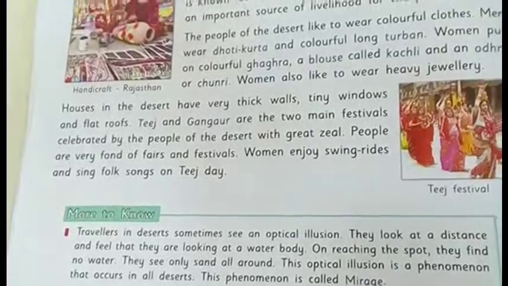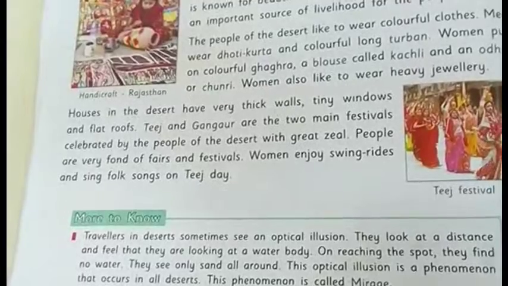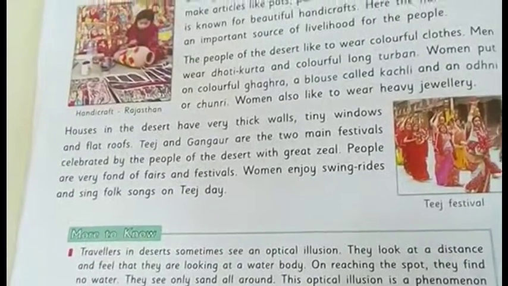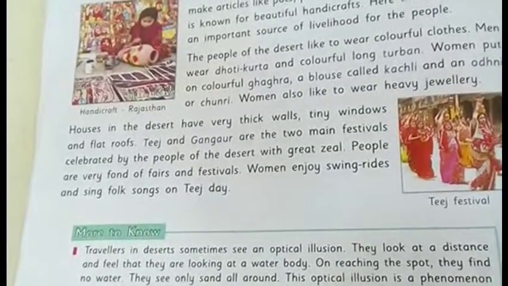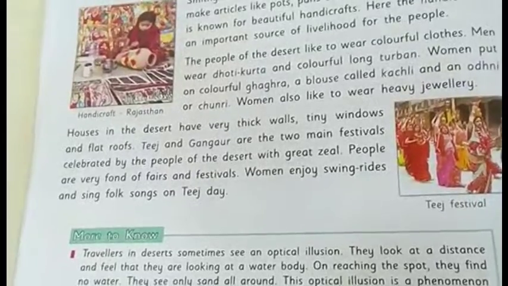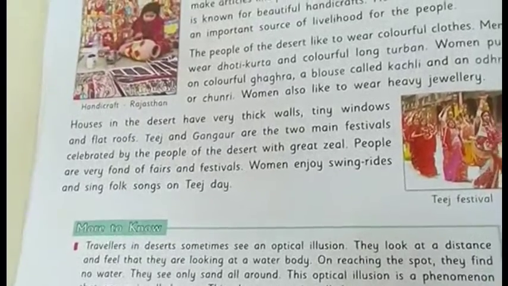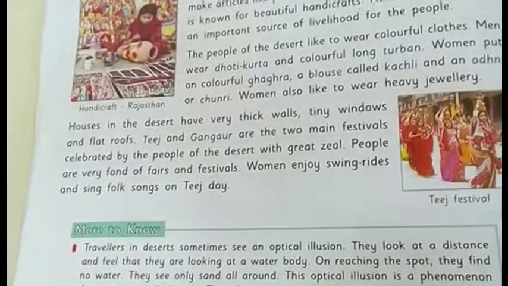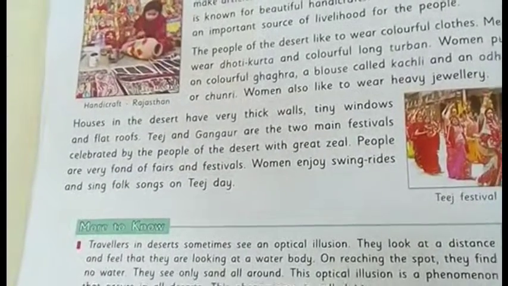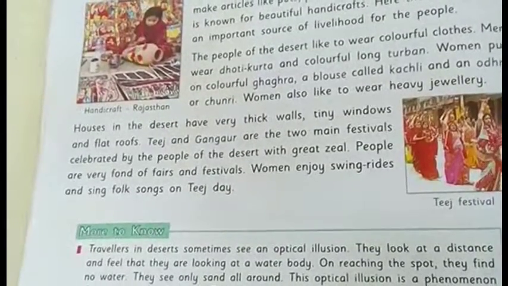In this area of the desert, the walls are very thick and it has very tiny windows and flat roofs. And here, two main festivals are celebrated, which are called Tej and Gangaur. People are very fond of fairs and festivals, and especially women enjoy swing rides and sing folk songs on this day.